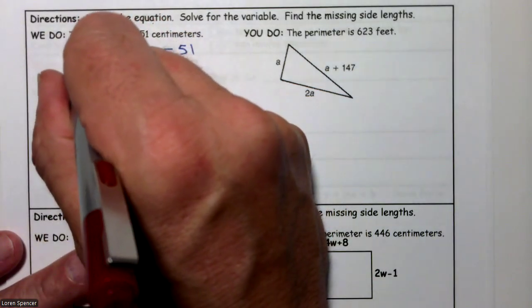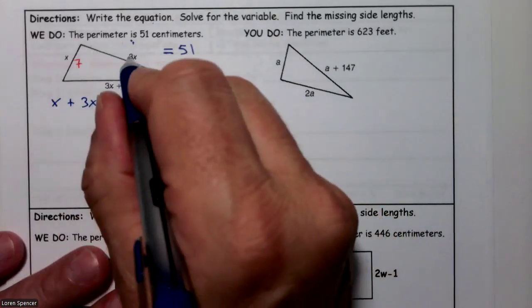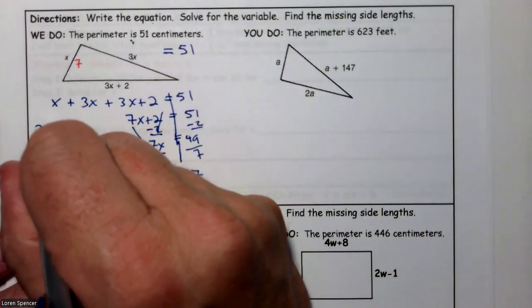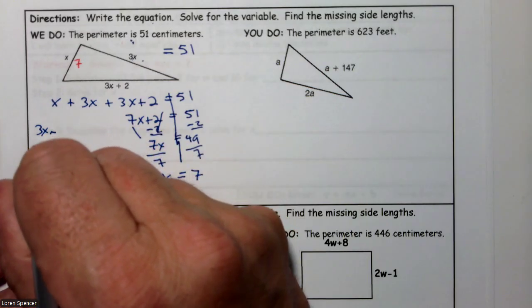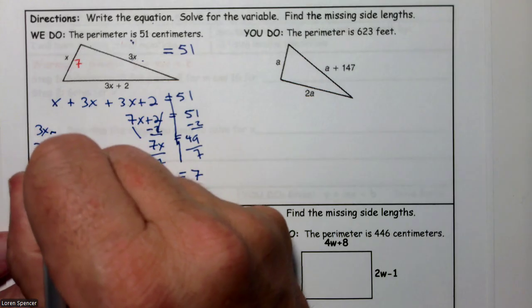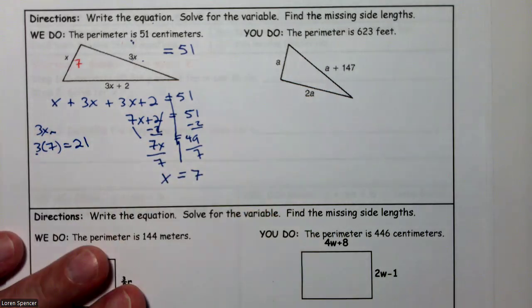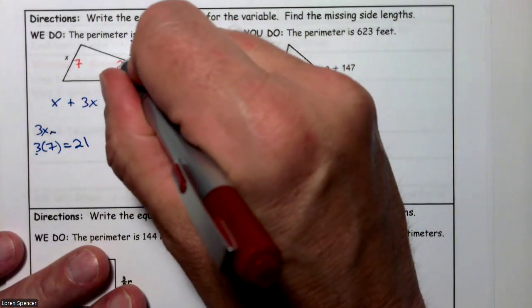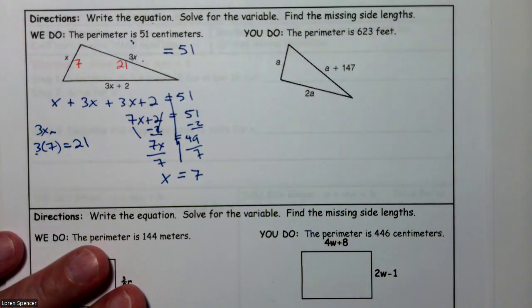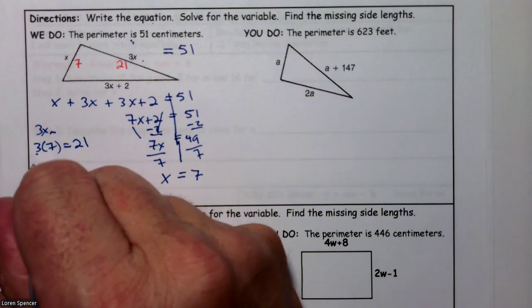This side right here is 7, because x equals 7. But what about this side? Well, this side is 3x. Instead of 3x, I'm going to say, oh, that's 3 times 7. 3 times 7 equals 21. So that means this side right here is 21. The next side is 3x plus 2.